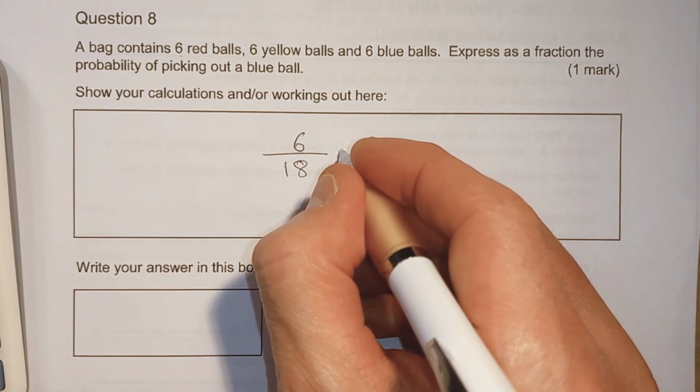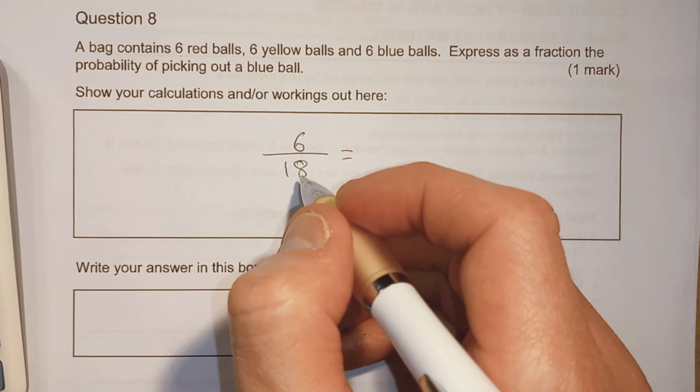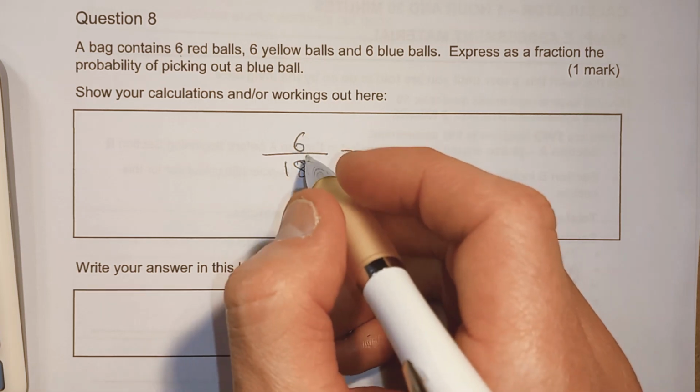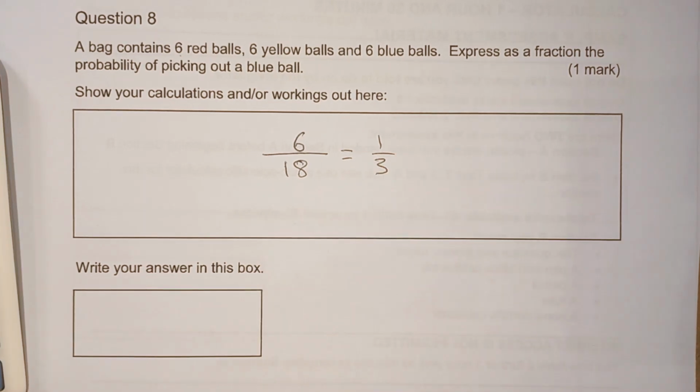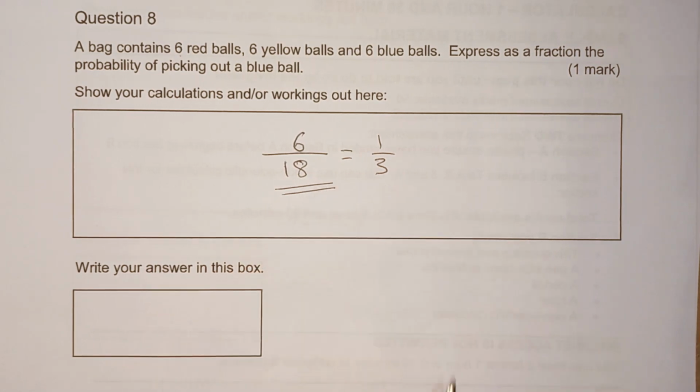We could simplify it, because we could say, well, actually 6 goes into 18. So we can say 6 goes into 6 once, and 6 goes into 18 3 times. But they've not asked us to express it in its simplest terms, so we could just leave it like that.